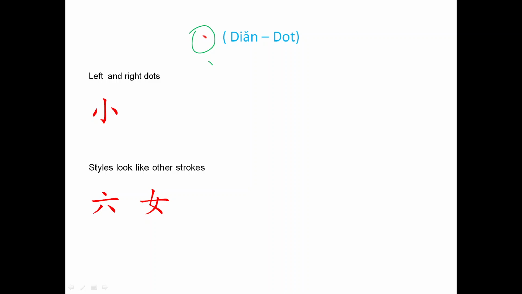There are some variances of 点. Firstly, there are the normal dots. There are left dots and right dots. For left dots, you write from top to bottom and slightly lean to left. For right dots, on the contrary, you write from top to bottom and slightly lean to right.